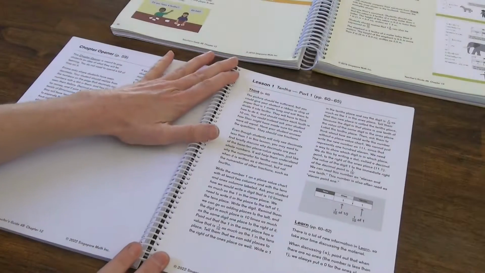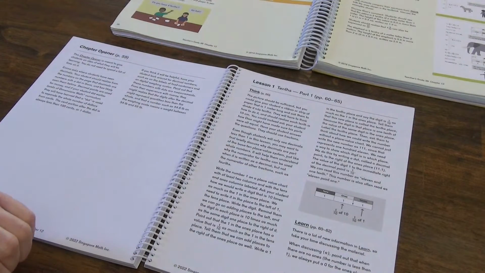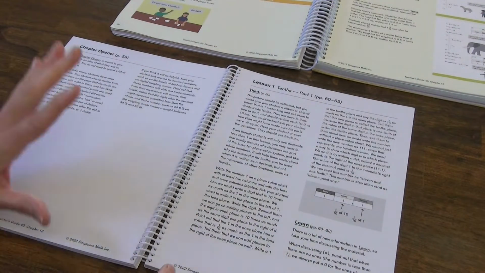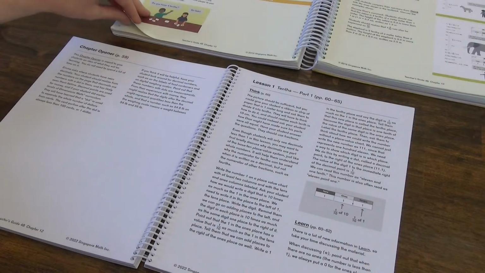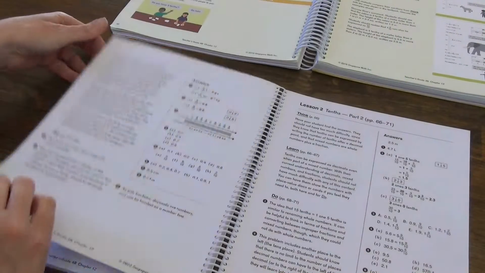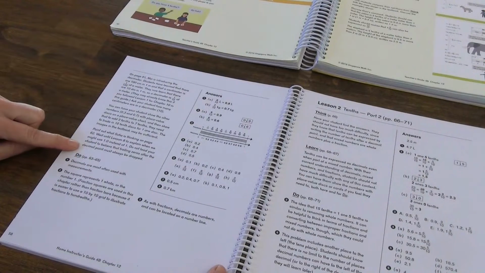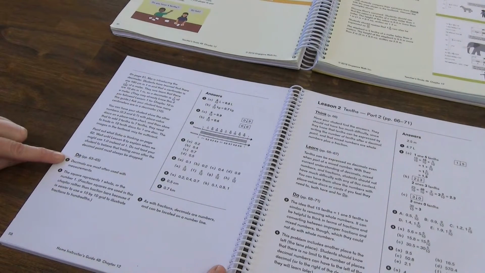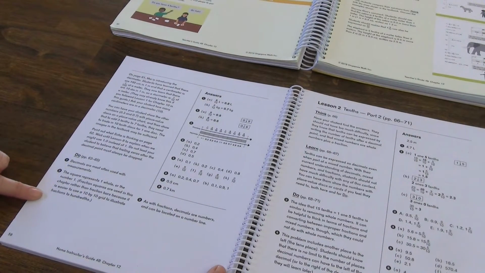Let's go back to our lesson 1. We have all of this information for think. Again, pause this, kind of take a comparison of the two if you need to. Then we move on to learn. This is all of your learn section. And then this is any notes that you will need for your do section.